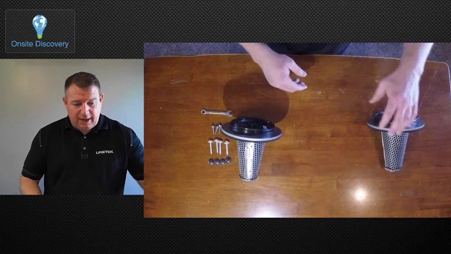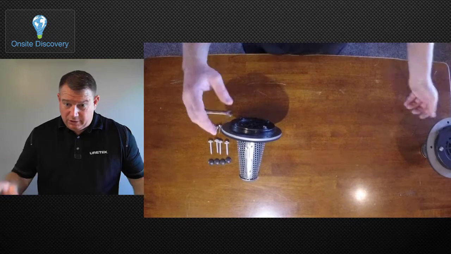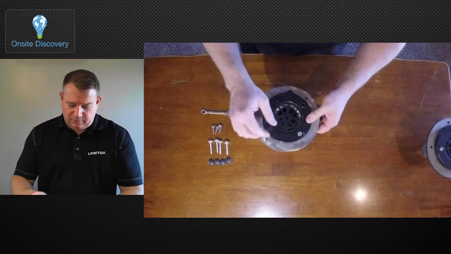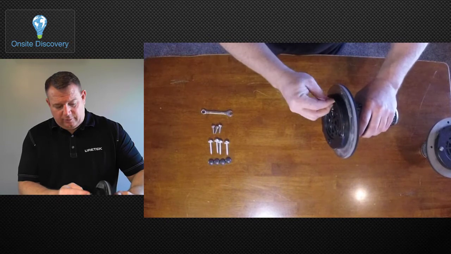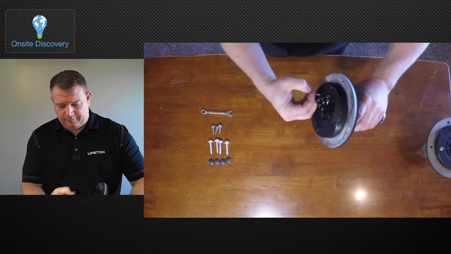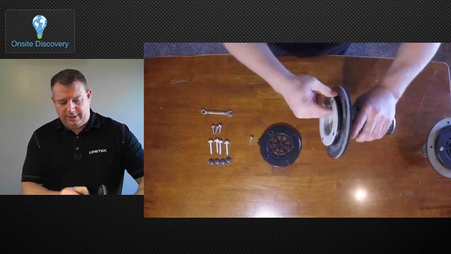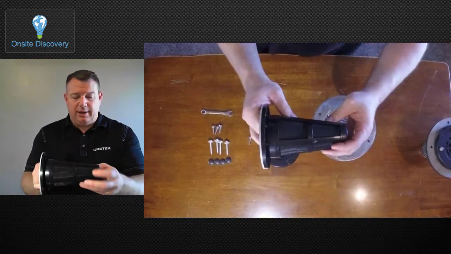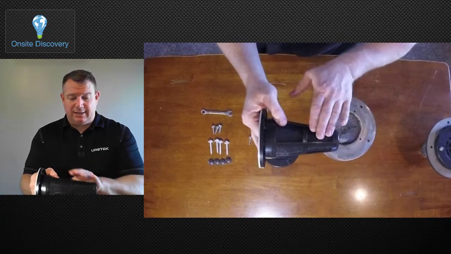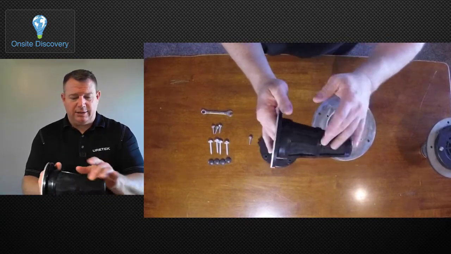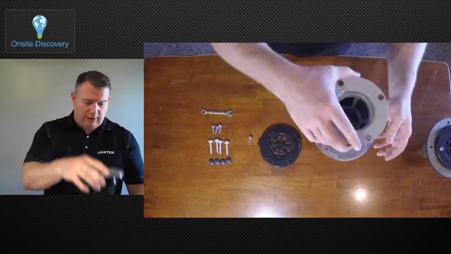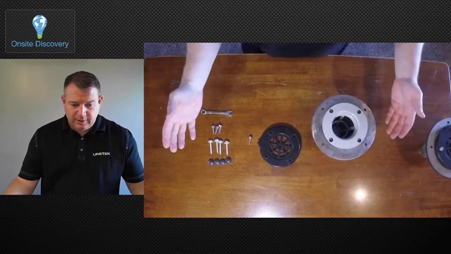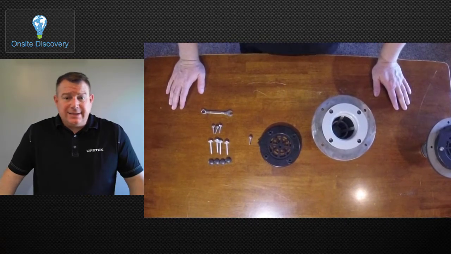Then periodically, once every couple years or so, depending again on the type of soils and whatnot, your crew will come out, remove the front, and pull this out. Likely you'll have some replacement ones just in case, but more times than not, this is still in good shape, and what you'll do is clean this with a toothbrush, reinsert it, and put it back together.